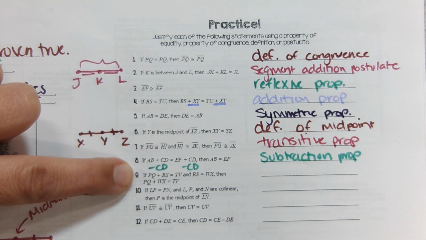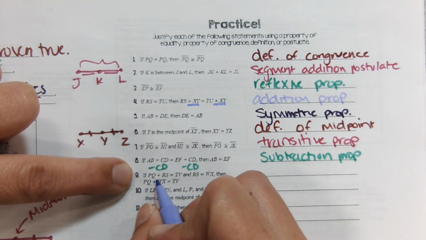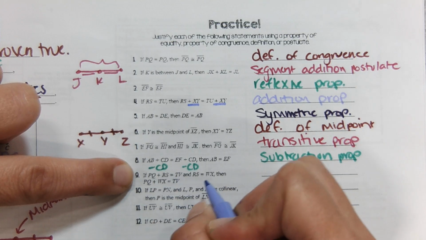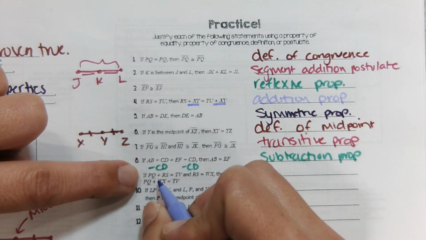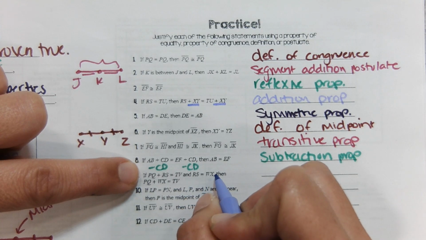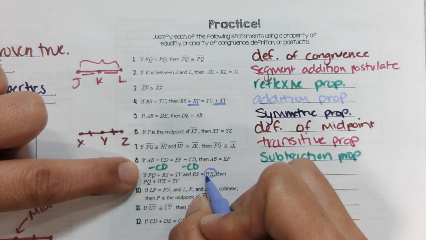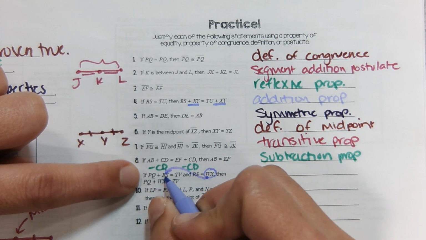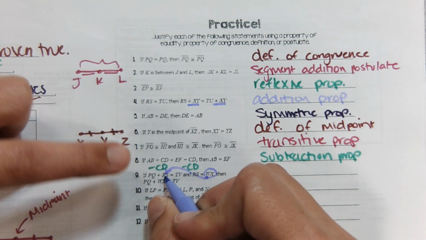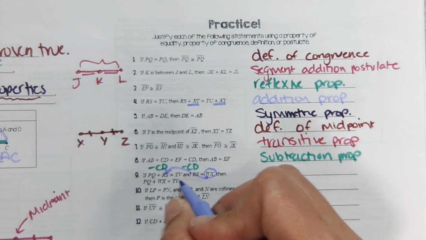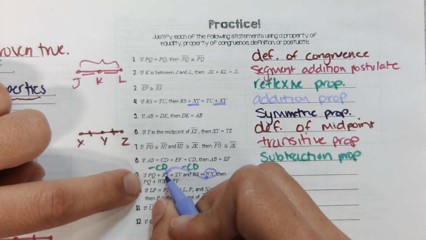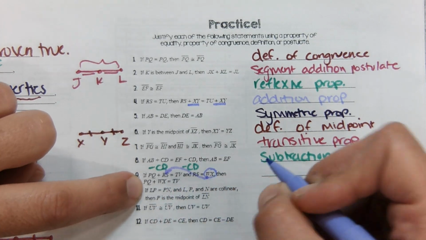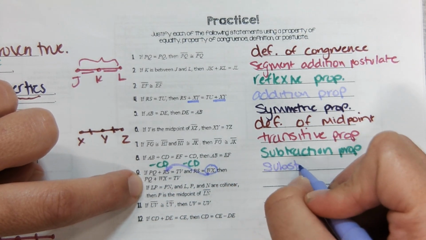Okay, then number 9, EQ plus RS equals TV. RS equals WX, then this. Okay, so what they did here, since RS equals WX, they took WX and plugged it into this equation here for RS, to get this. So they used substitution. Since RS equals WX, they just replaced RS with WX to get this equation. So that would be substitution.